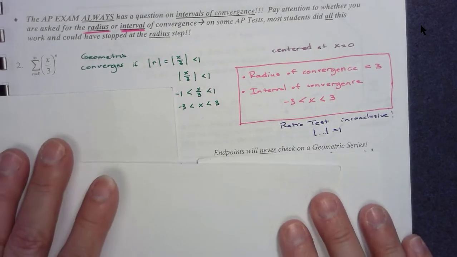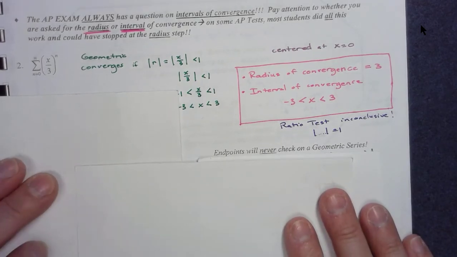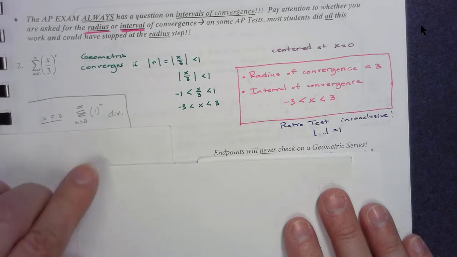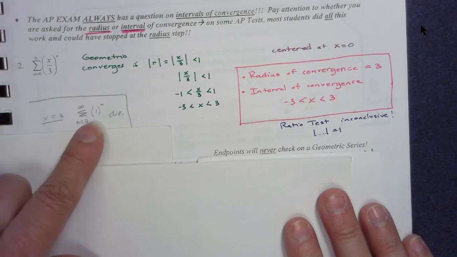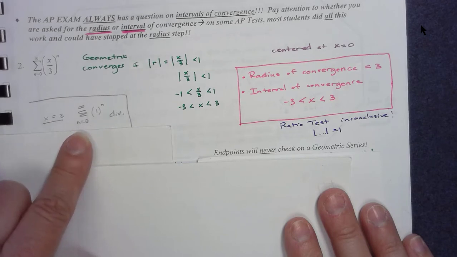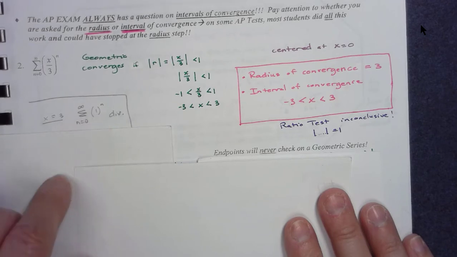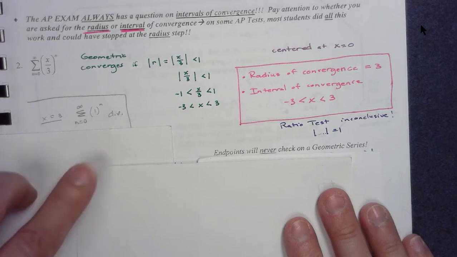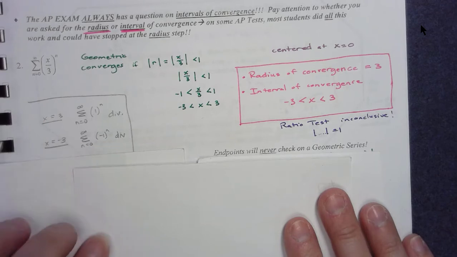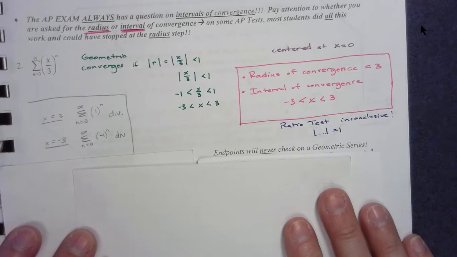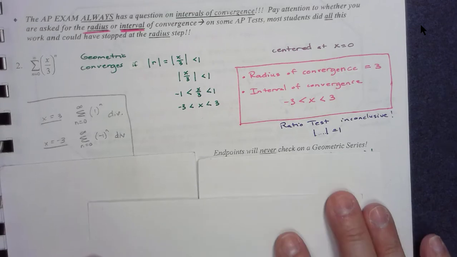Now, for those of you that want to know why, let's just look at it. If I checked endpoints, if I let x equal 3 in my series, I get 1 to the n. The n goes from 0 to infinity. 1 to the n would be 1 plus 1 plus 1 plus 1 plus 1. That's going to diverge. What about if x is -3? I get -1 to the n. Again, that is going to diverge. So if you recognize that you have a geometric series, never check the endpoints. They will never converge at the endpoints of the interval.